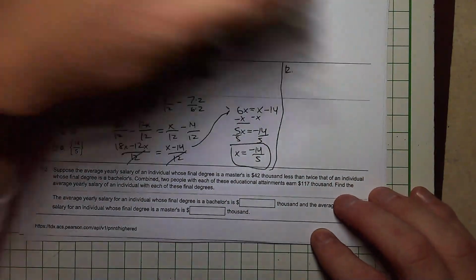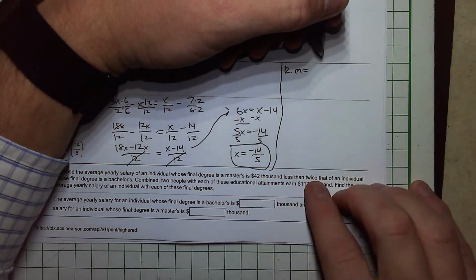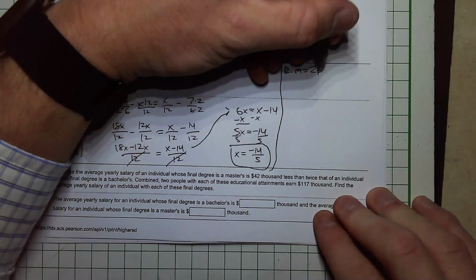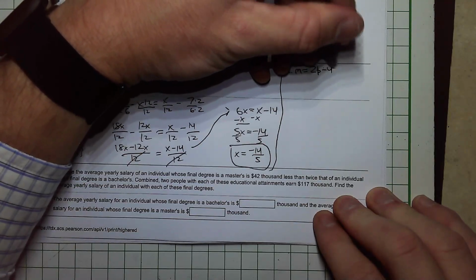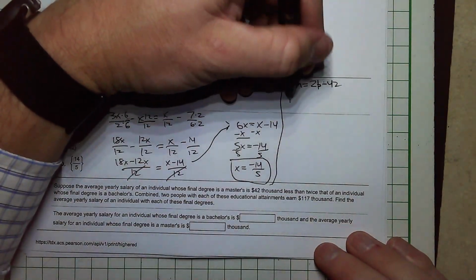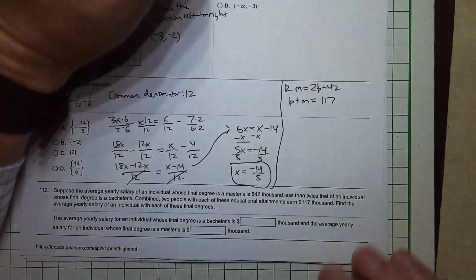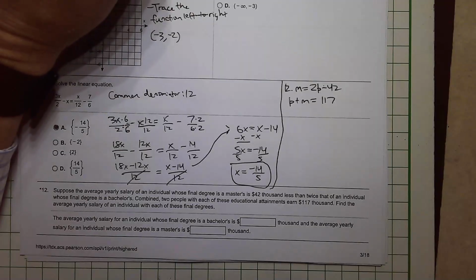The master's is equal to 42,000 less than twice that of a bachelor, so 2b minus 42. And combined, a bachelor's plus a master's make 117,000.